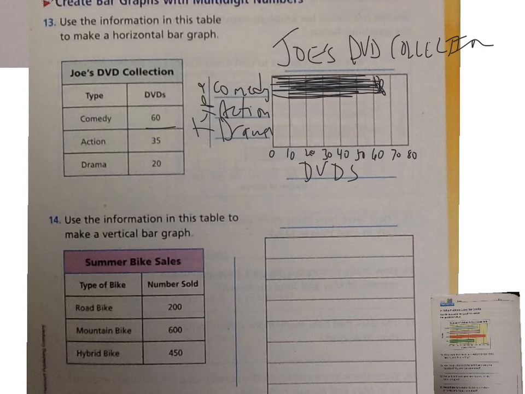Oh, went a little too far. Next one is action. We have 35, so we'll go right in the middle of 30 and 40. And then drama is 20, so we'll stop right here at 20. Not the best color in the world, but you get the idea.